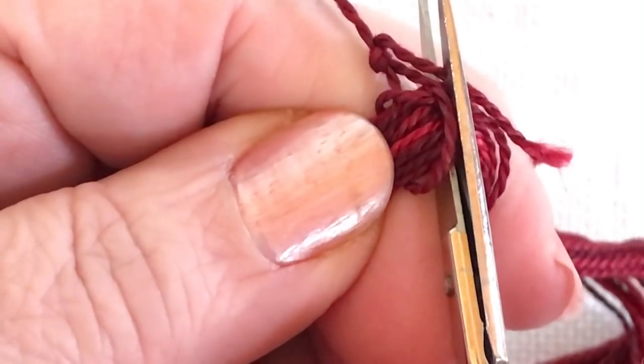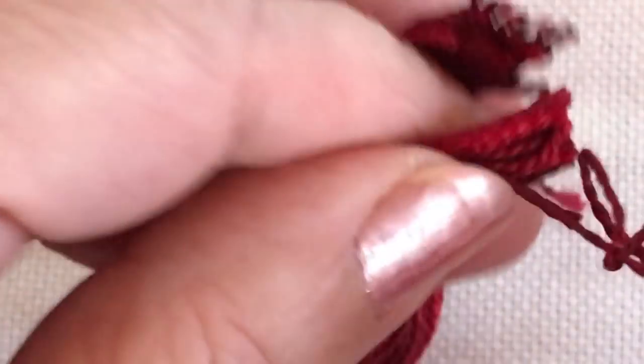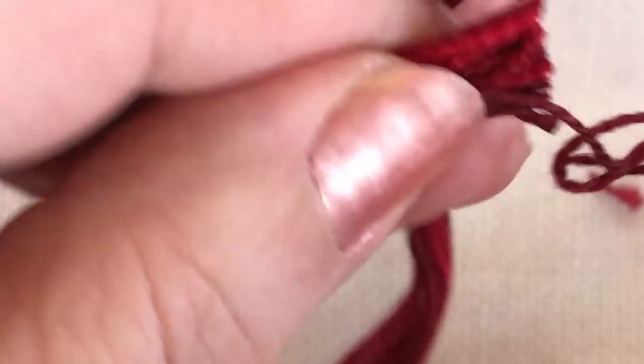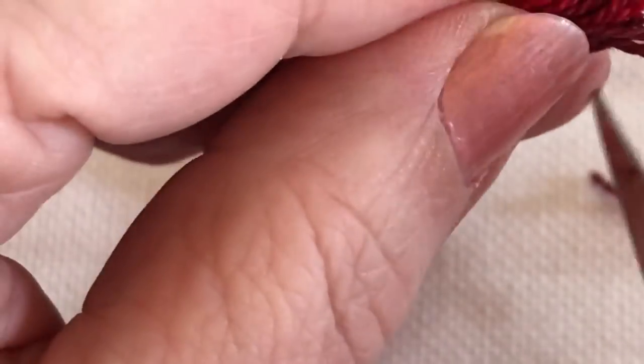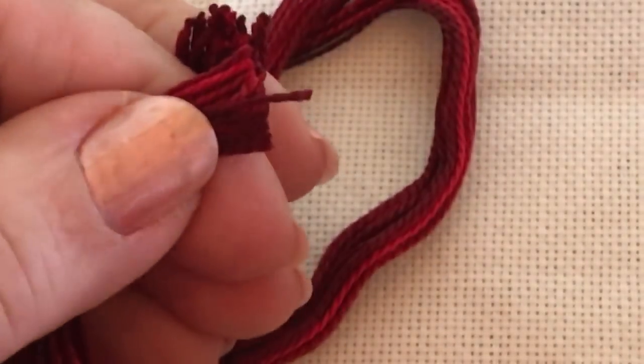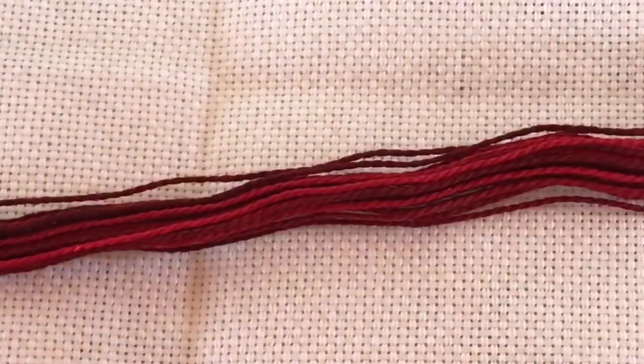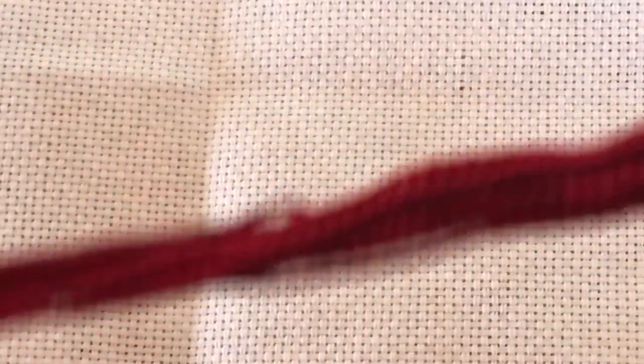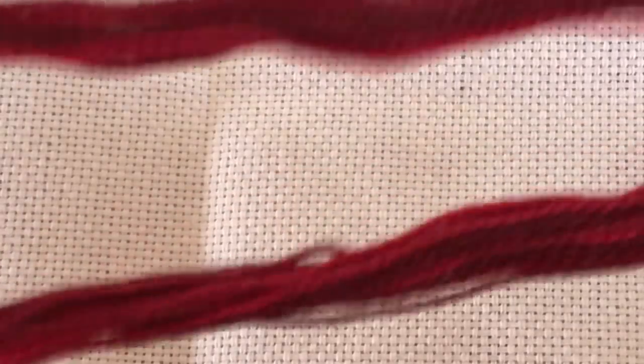So the easiest thing to do is wherever that knot is, just cut through the whole thing and get rid of this silly knot, because we don't want that. That's going to give you a piece that's probably in the neighborhood of a yard long. That's what I prefer to work with.